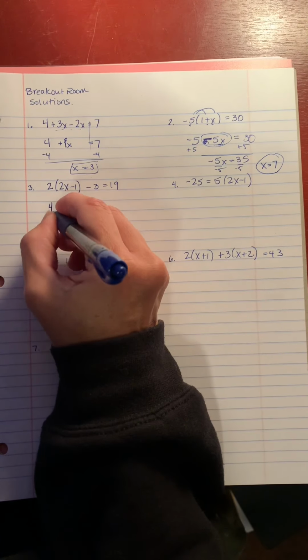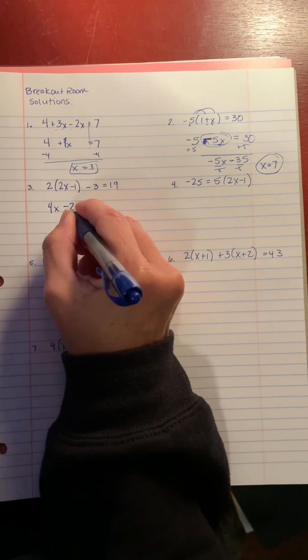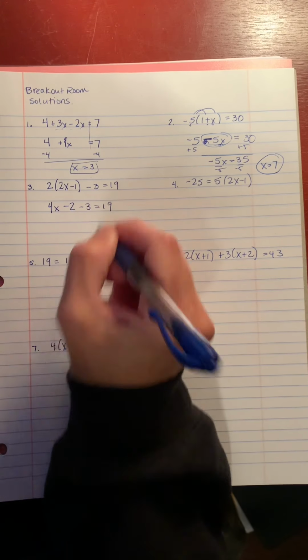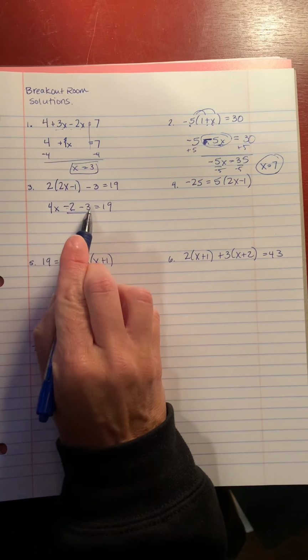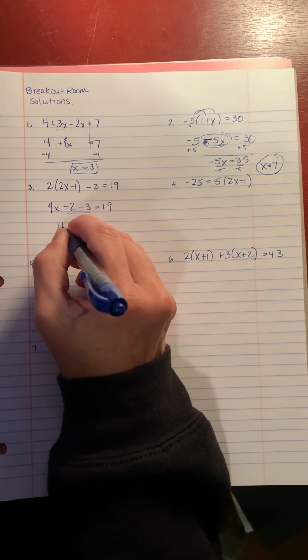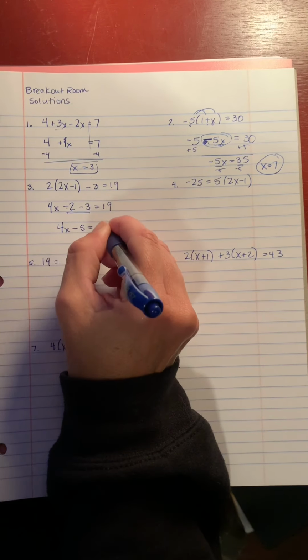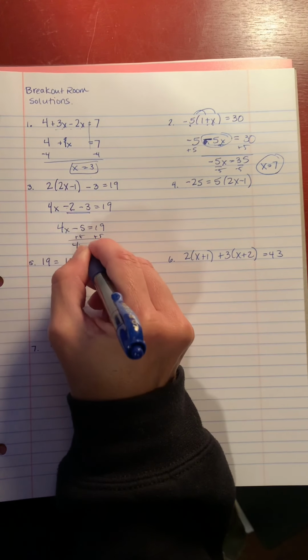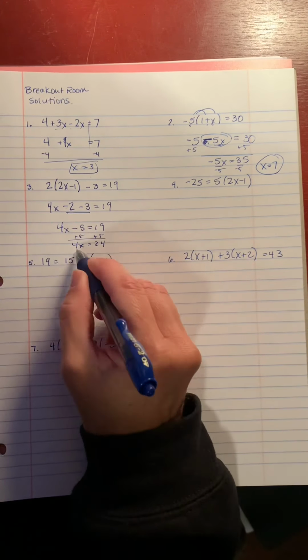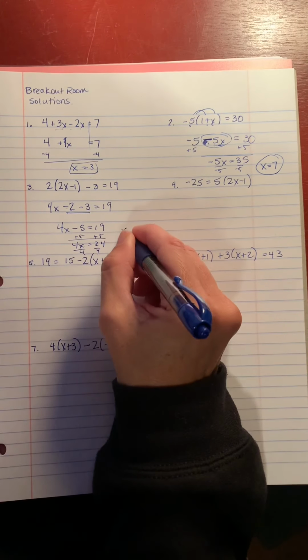Number 3, distribute the 2. So 4x minus 2 minus 3 equals 19. Put my like terms together. Again, this 2 is negative. This 3 is negative. So I have 4x minus 5 equals 19. Add 5. I have 4x equals 24. Divide by 4. I have x equals 6.